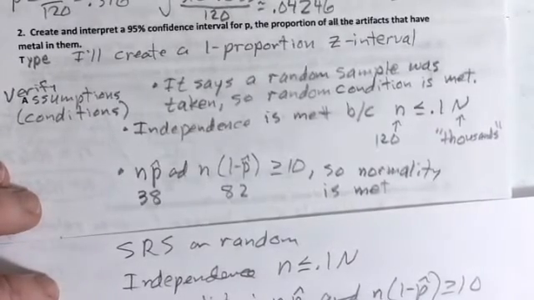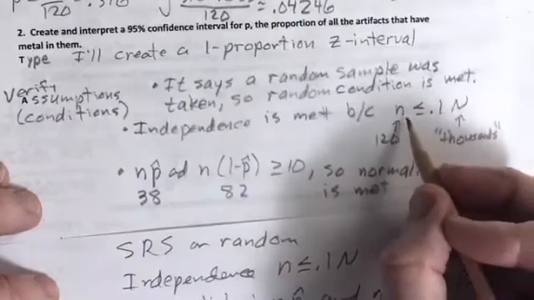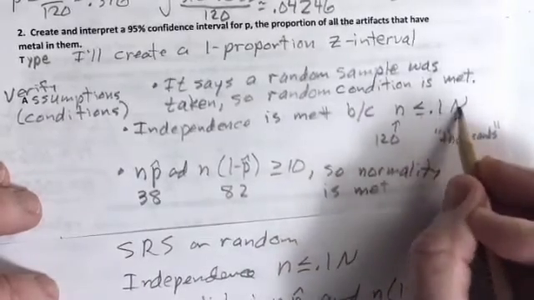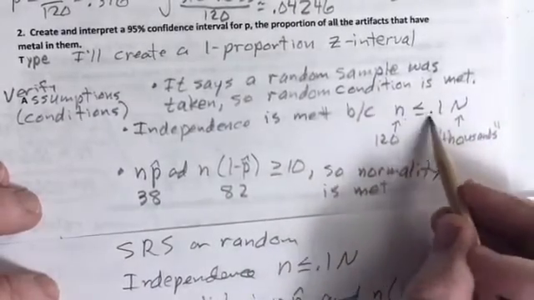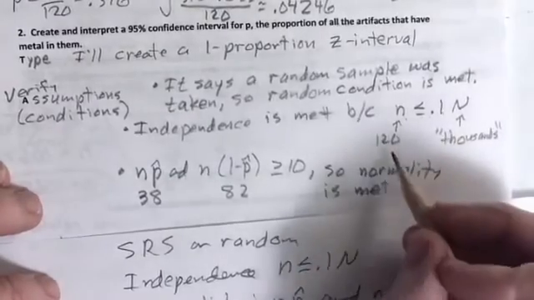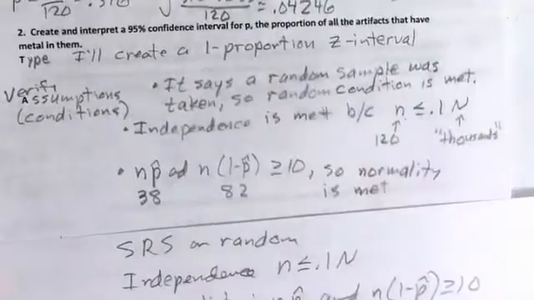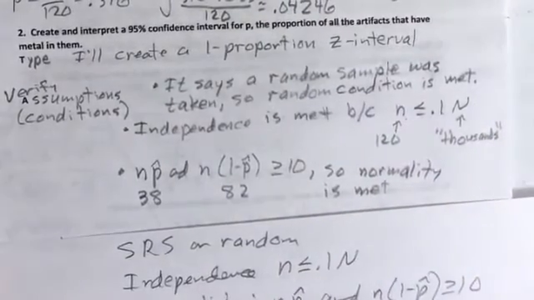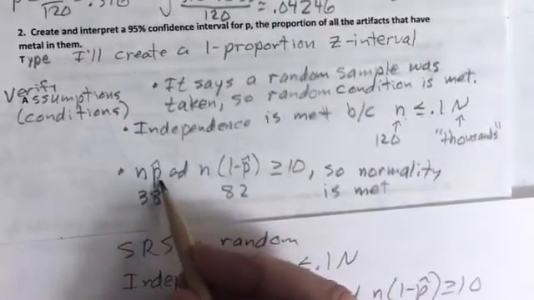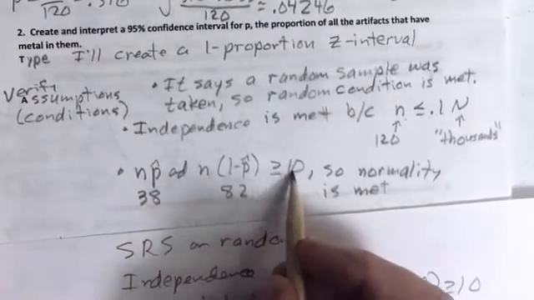All right, and so independence is met because little n is less than or equal to 0.1 times big N. In other words, our sample size is less than 10% of the population size. And it says up there that the sample size is 120 and that there's thousands in the population. So there we go. And then lastly, N times P hat and N times 1 minus P hat are greater than or equal to 10.